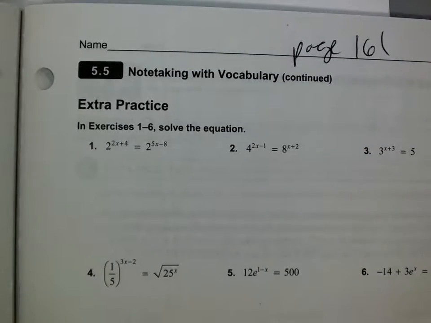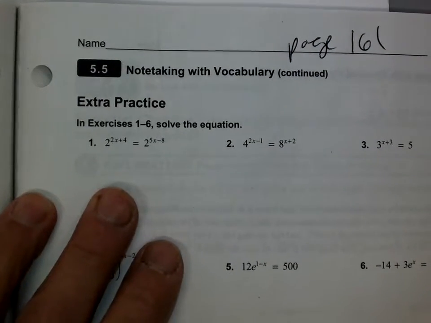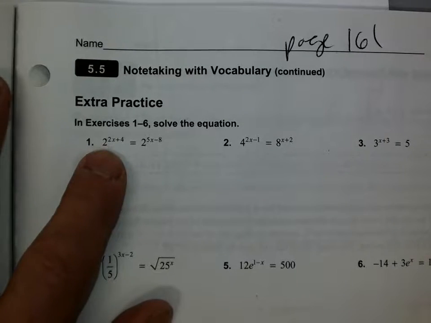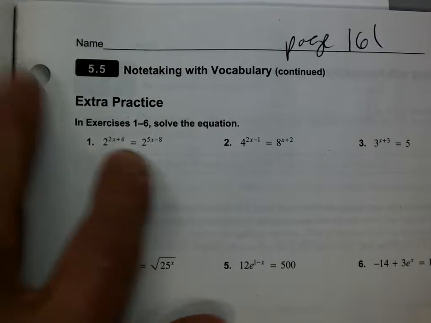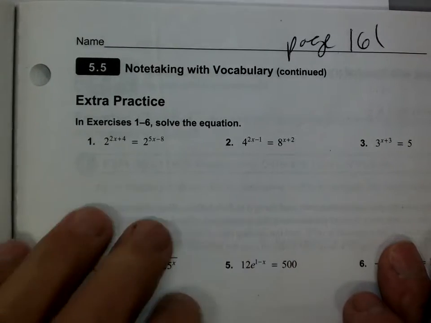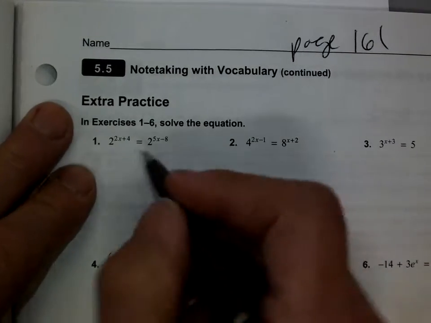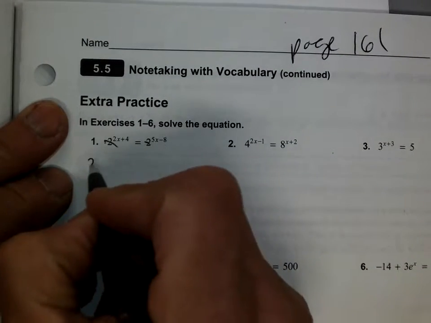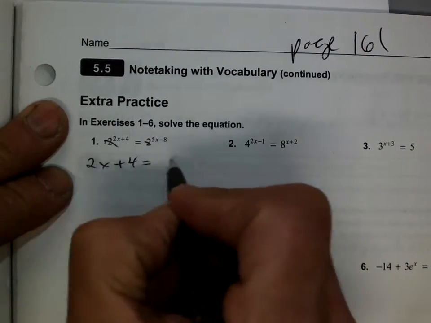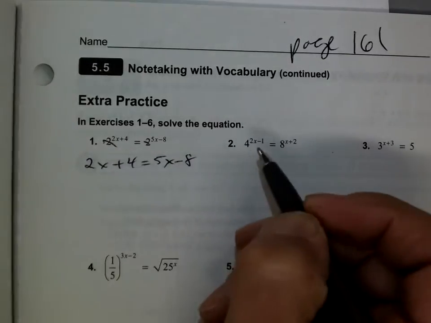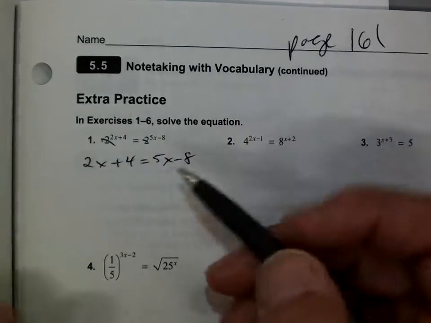Let's go straight to problem 3. Well, we can do 1, that's easy, and we can do 2, but what I want to do is go to 3. Number 1 is the same base, so you can cancel out and go to 2x plus 4 equals 5x minus 8 and solve. I'm not going to do that, it's easy.